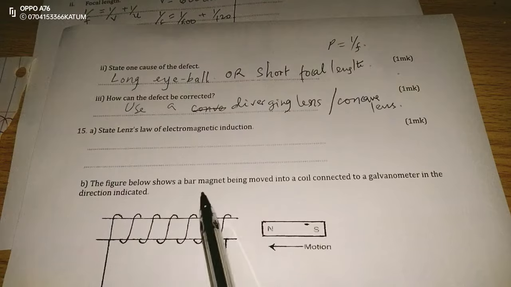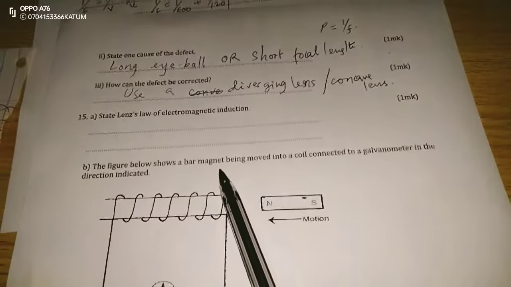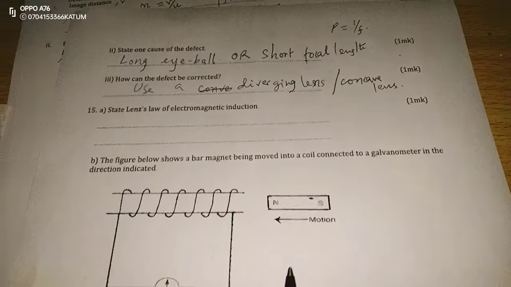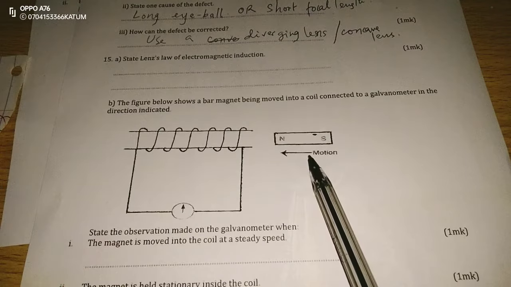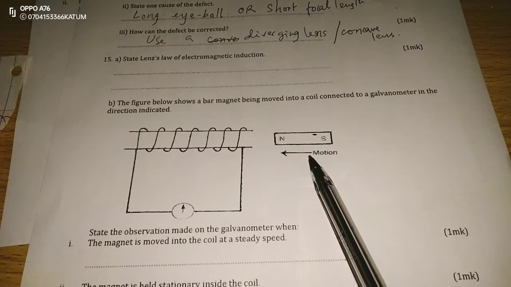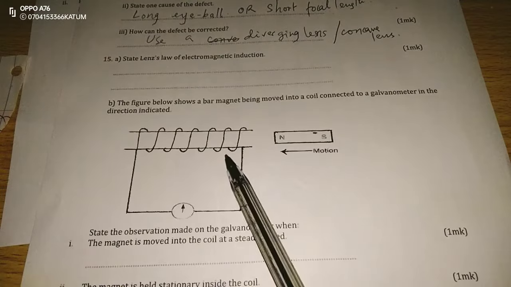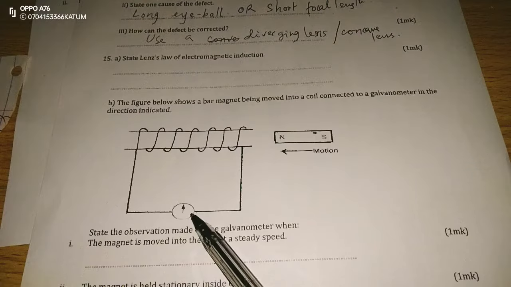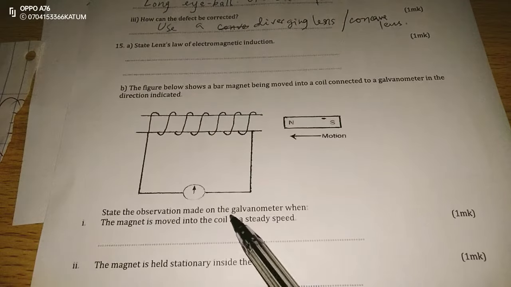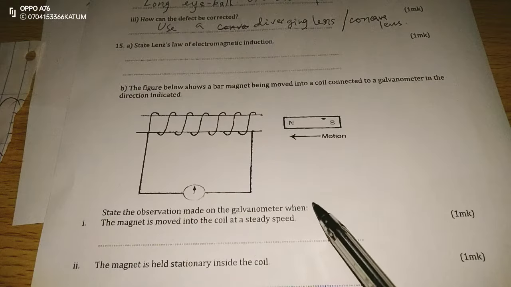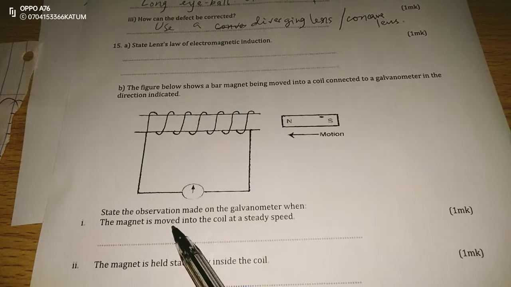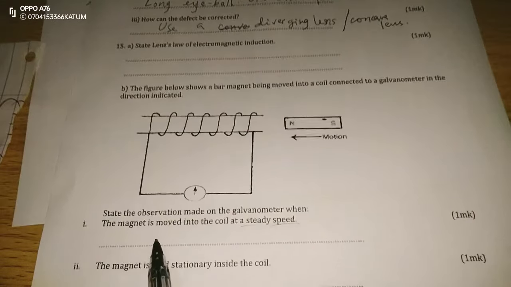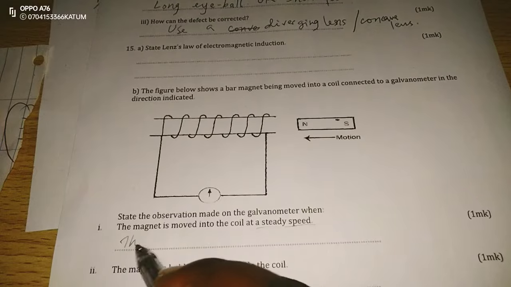Now we are given a figure that shows a bar magnet being moved into a coil connected to a galvanometer in the direction indicated. When this bar magnet is pushed into the coil, which is connected to a galvanometer, state the observations made on the galvanometer when the magnet is moved into the coil at a steady speed.